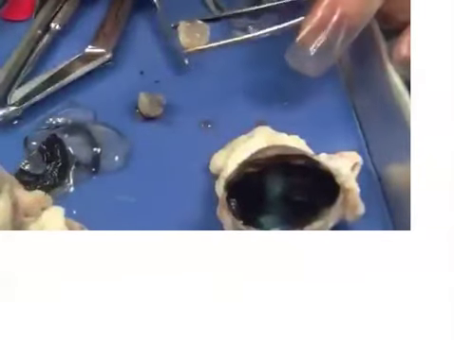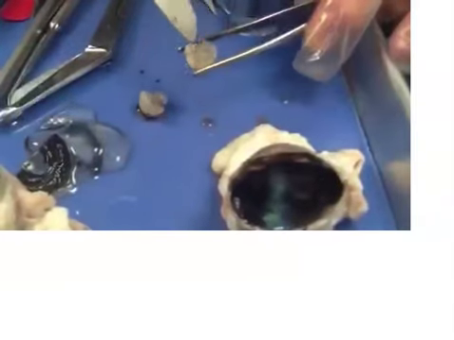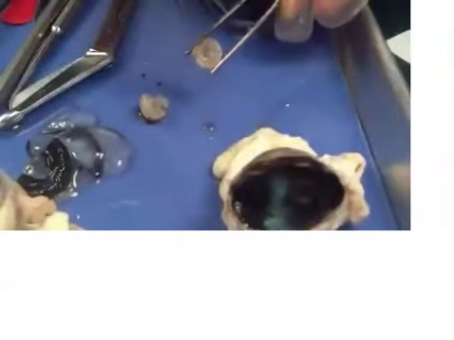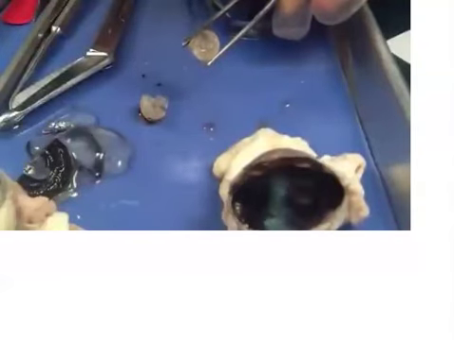Okay, get the light on that just right. It has layers of protein. It's just special proteins in that lens that are layer upon layer upon layer. And this is what focuses your image.